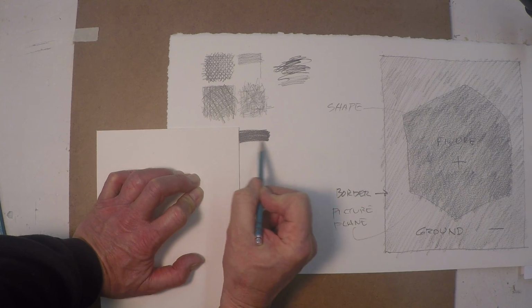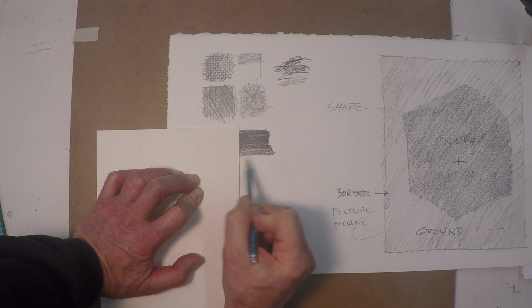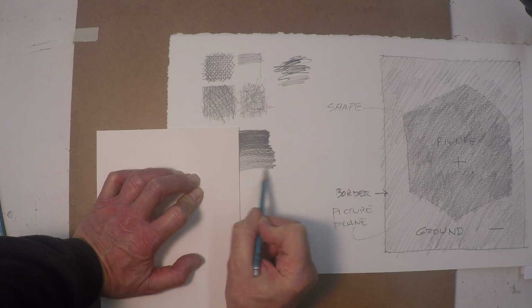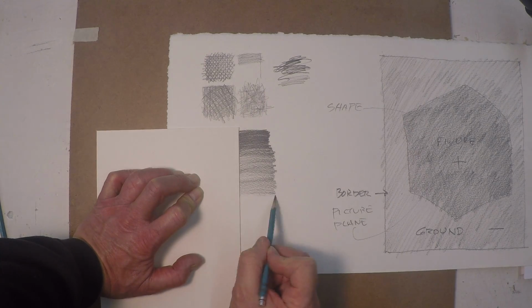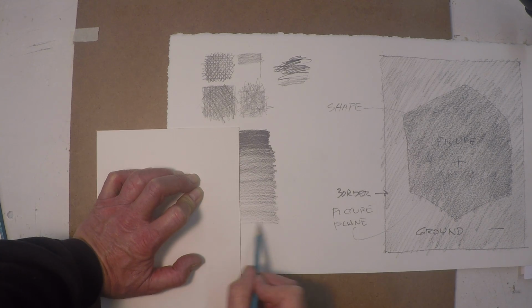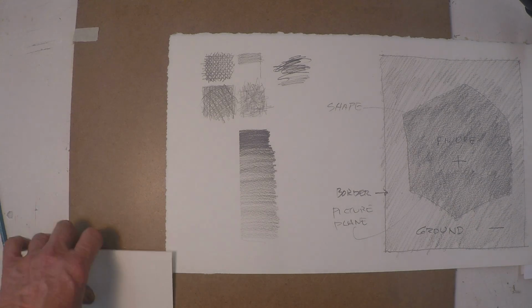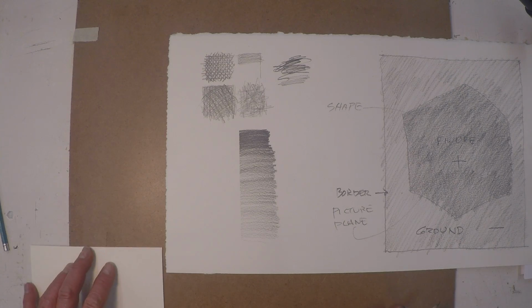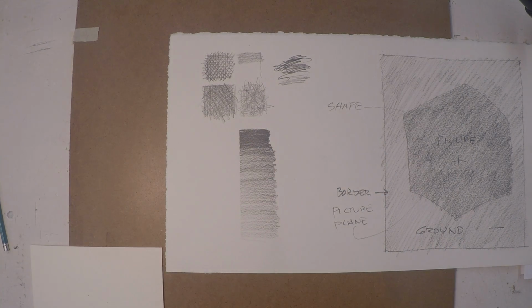Now, a value gradation, and I did this when I showed you how to use these pencils, is basically a change of pressure with one pencil. It could be multiple pencils, where you go from dark to light. Now, the reason that I use the straight edge is because I want to illustrate a clearer idea about implied line. This is a great implied line here.